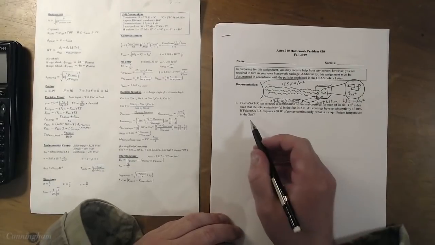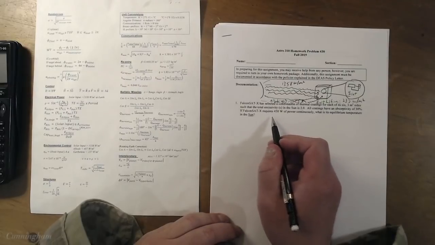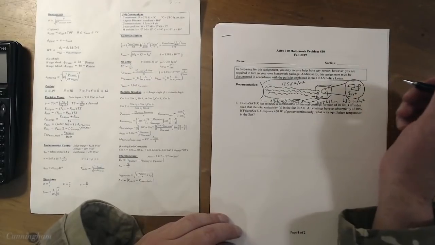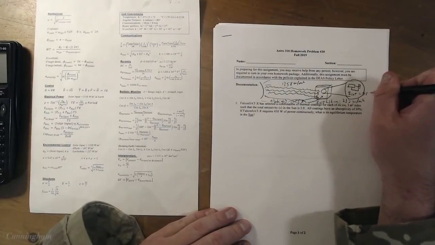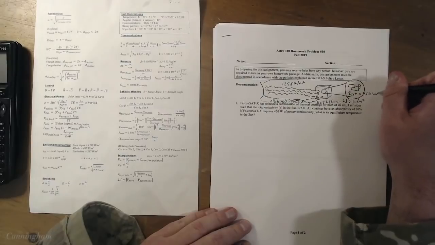Let's see. So they give that to us. So FalconSat X requires 450 watts of power continuously. So Q internal is 450 watts. It's going to come in handy in just a little bit.